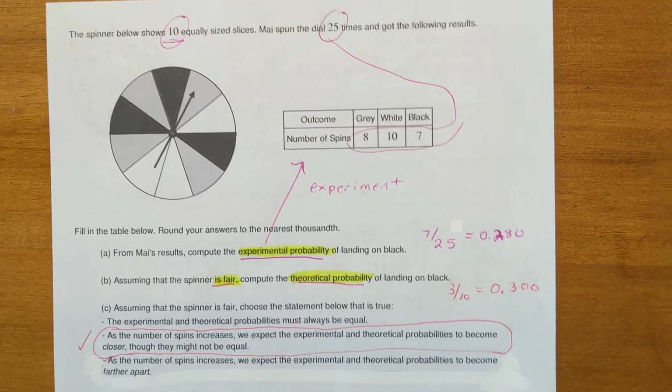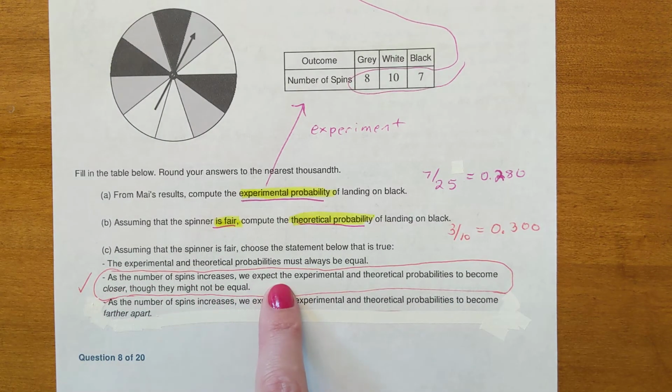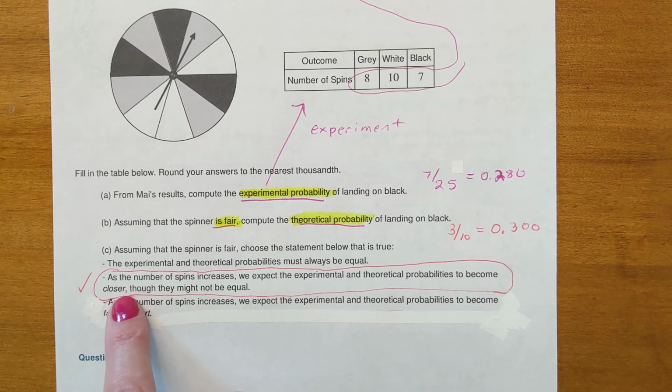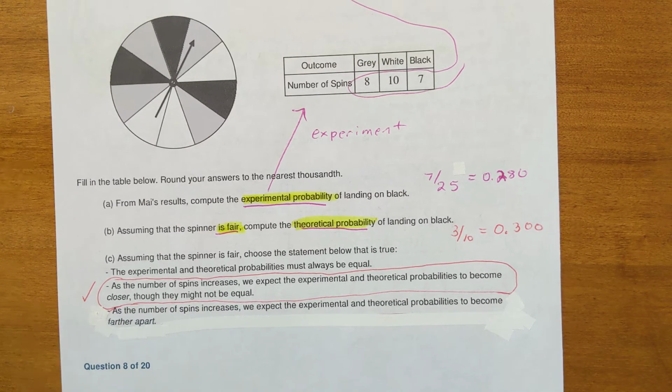And then last of all, as the number of spins increases, we expect the experimental and theoretical probabilities to become closer, although they might not be equal. And we talked about this before, and will be in another lesson. The larger the experiment, the closer you get to the actual answer. And we've discussed that in terms of the COVID virus. They haven't had enough cases of it. Well, they've had cases, but they haven't done enough studies of people taking the different drugs, the malaria drug or the autoimmune drugs, to decide which drugs really work. They've got to come up with more cases to study.